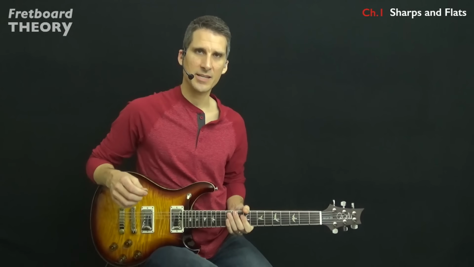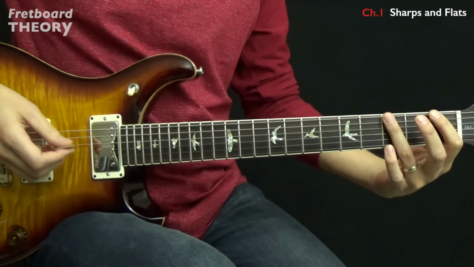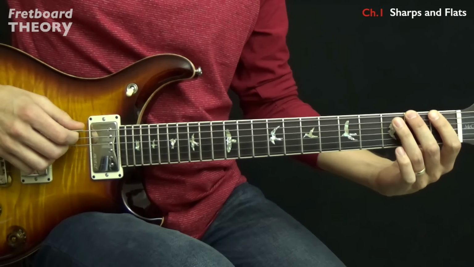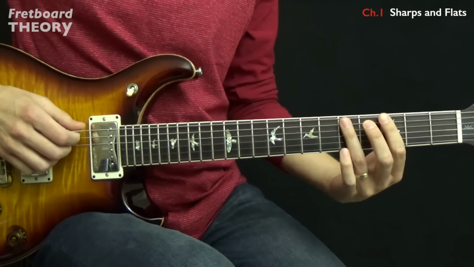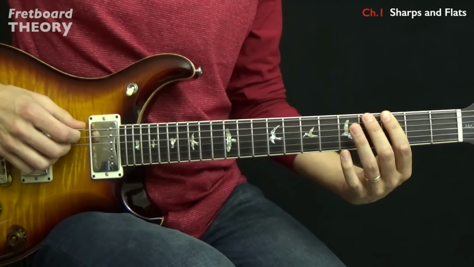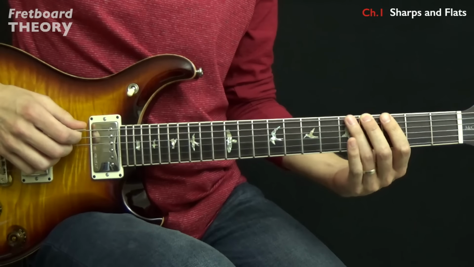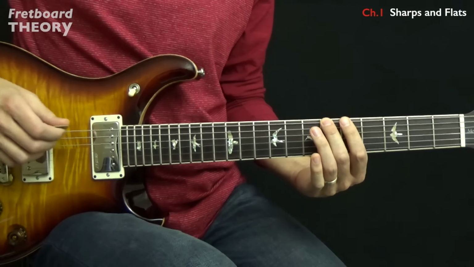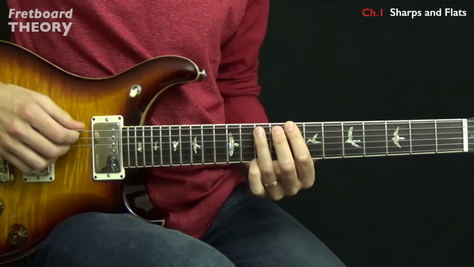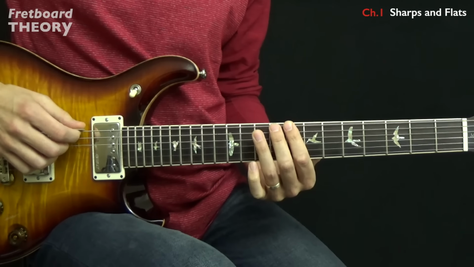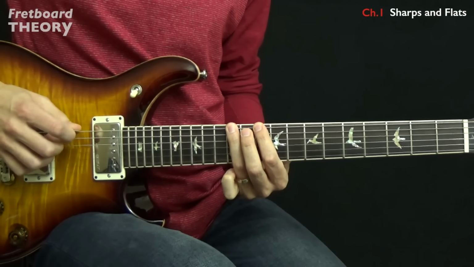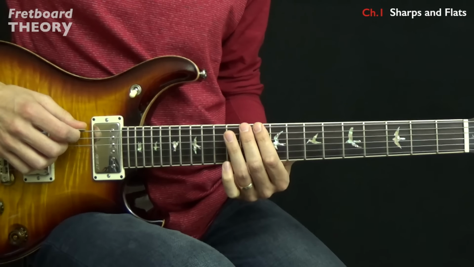And you can do the same thing on string 6. The note in between F and G is F sharp or G flat. Between G and A, you have G sharp or A flat. Between A and B, you have A sharp or B flat. Between C and D, you have C sharp or D flat. And between D and E, you have D sharp or E flat.